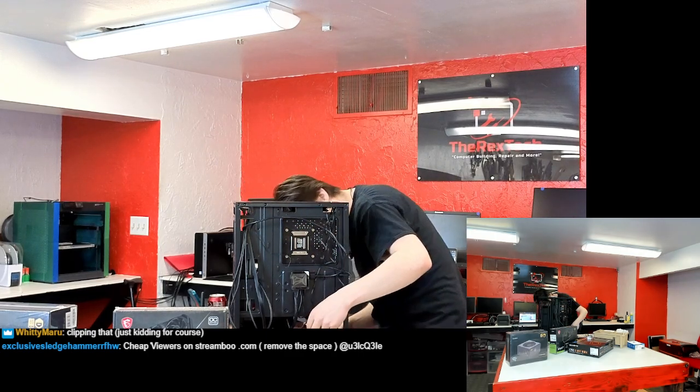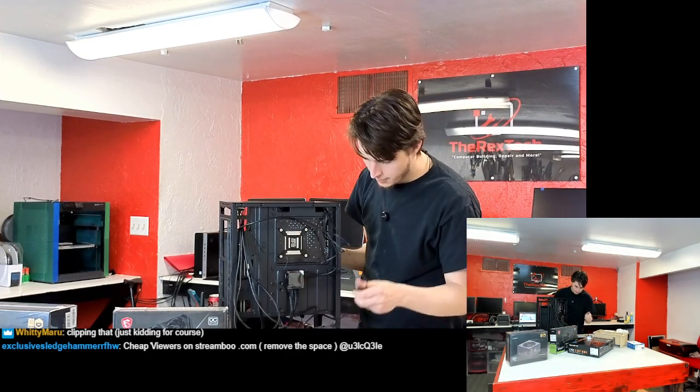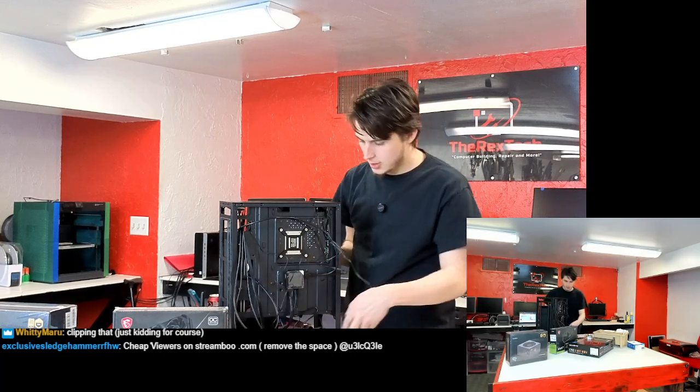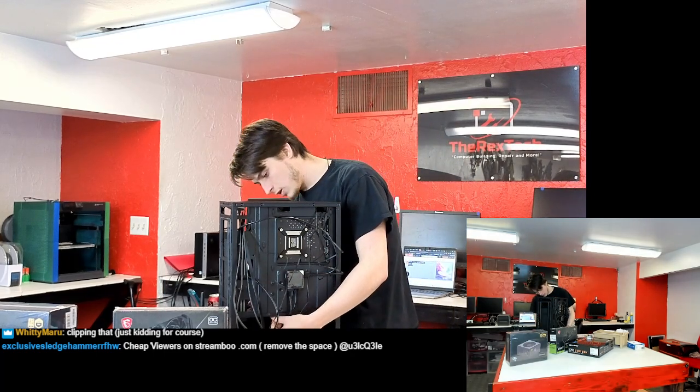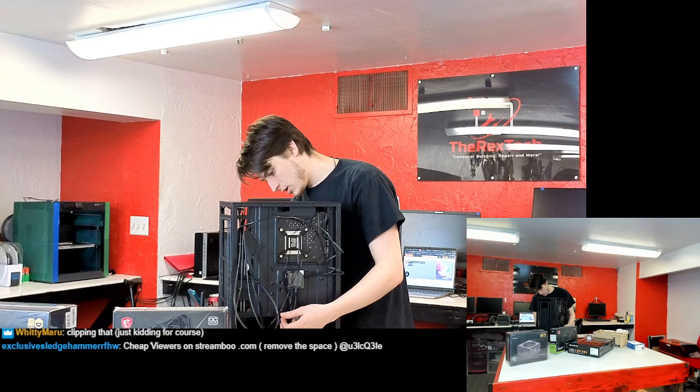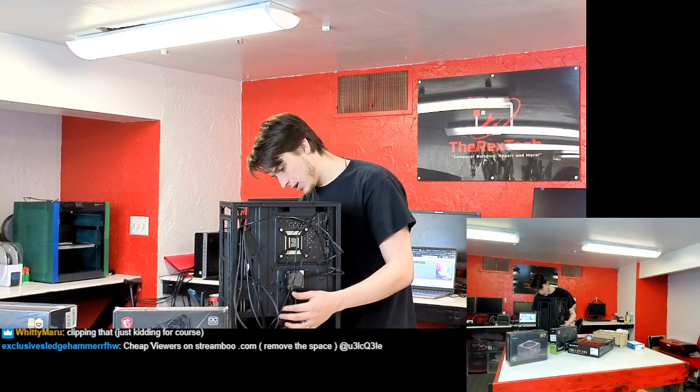We are going to have the fans here go down and across, and then at the front, we're going to have the I/O connect to the case.